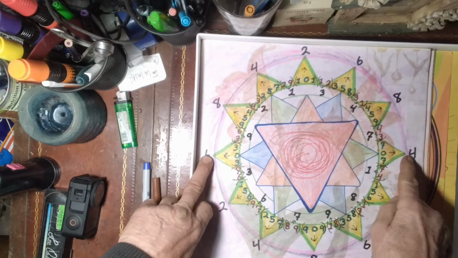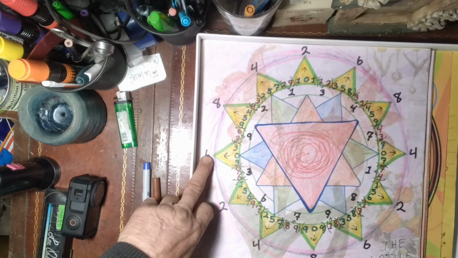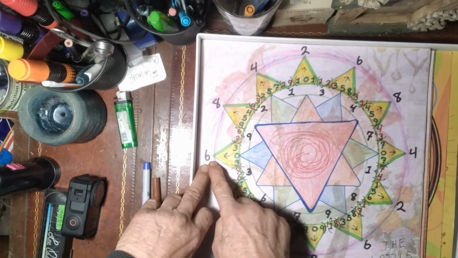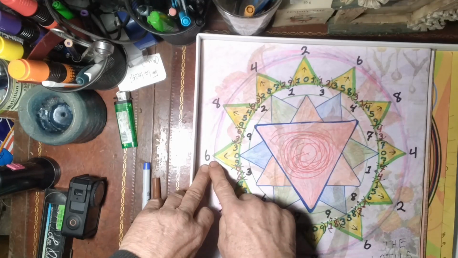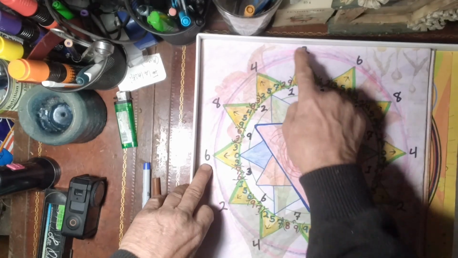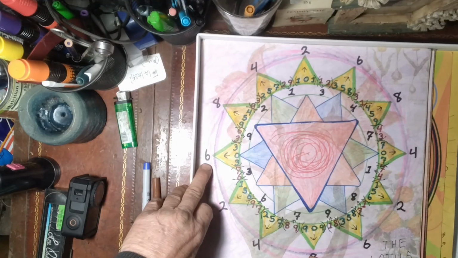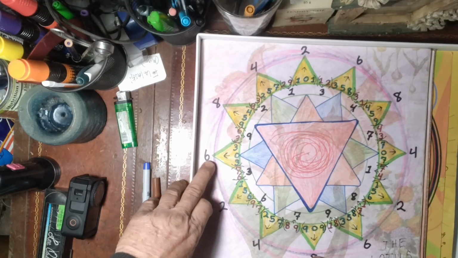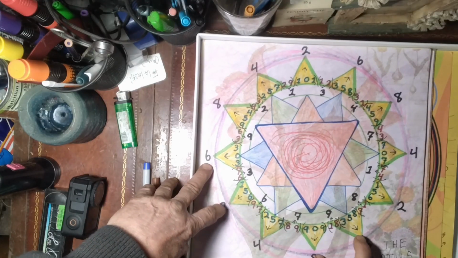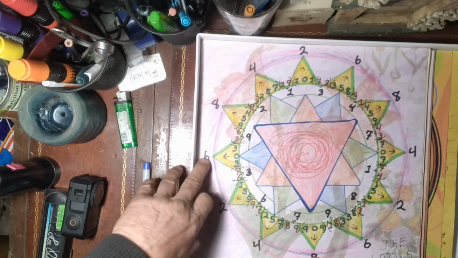2 times 2 is 4. 4 times 2 is 8. 8 times 2 is 16. And 16 times 2 is 32. Drop the 10 and you're back to the 2. See, that is a times 2 pattern.